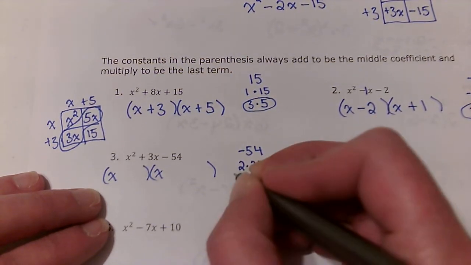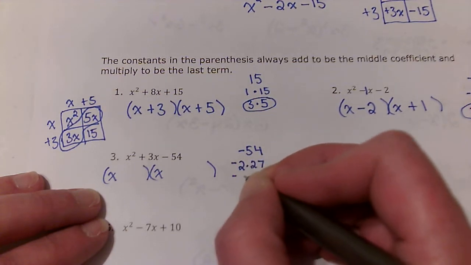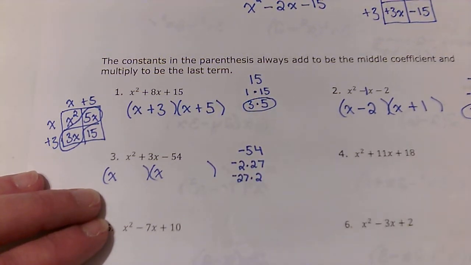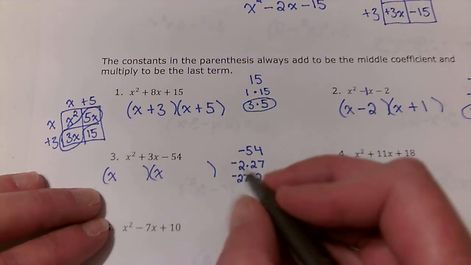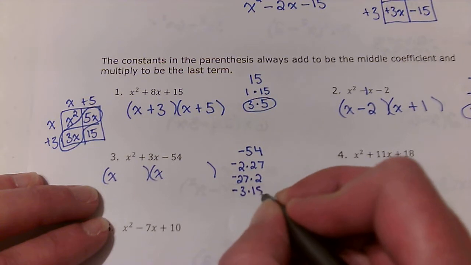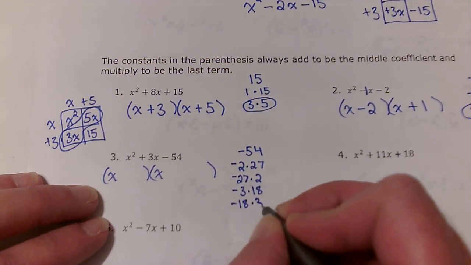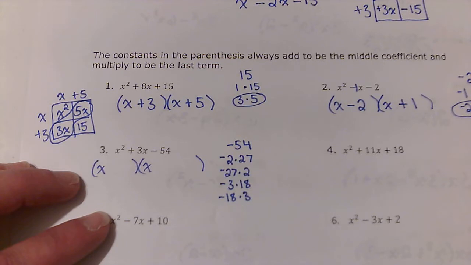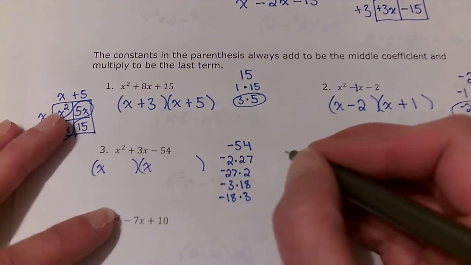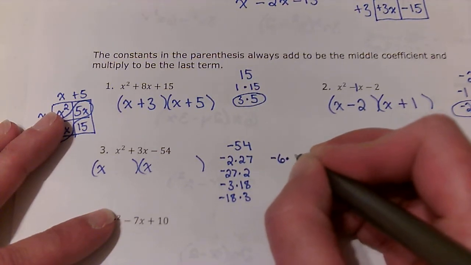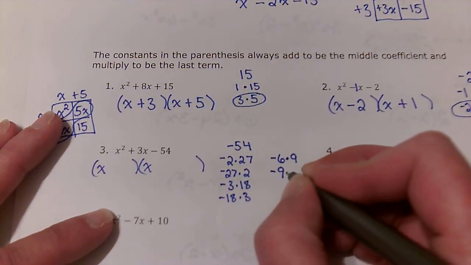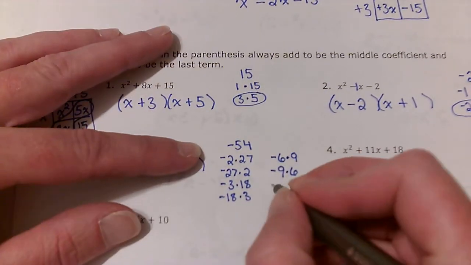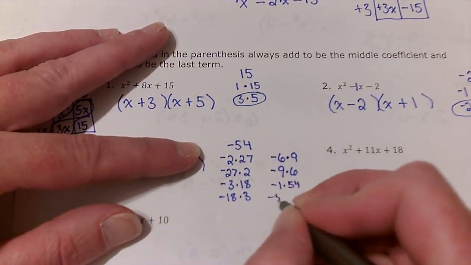2 and 27, or, whoops, that would be negative 2 and 27, or negative 27 and 2. Let's see. 54 is also 3 and 18. That's not working. What else multiplies to be 54? Well, 54 is also 6 and 9. So negative 6 times 9, or negative 9 times 6. These are all my options. Really, I'll go ahead and list them. I could have done the negative 1 and 54, or negative 54 and 1.